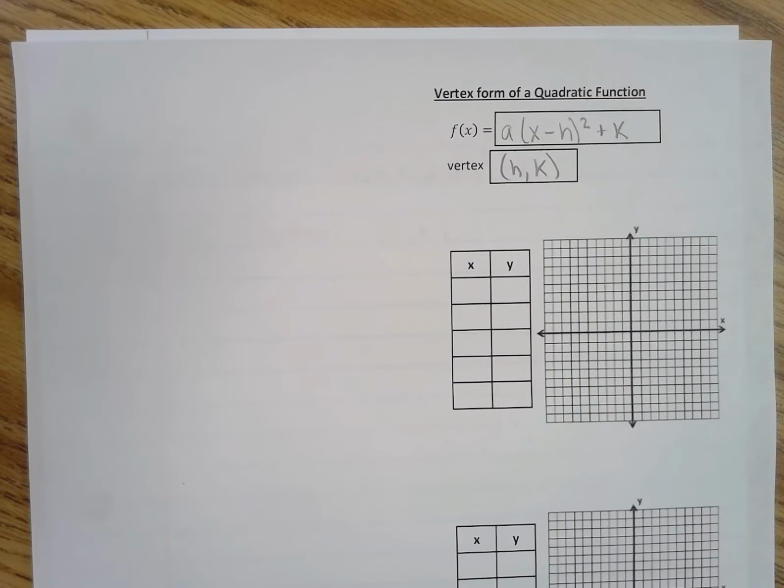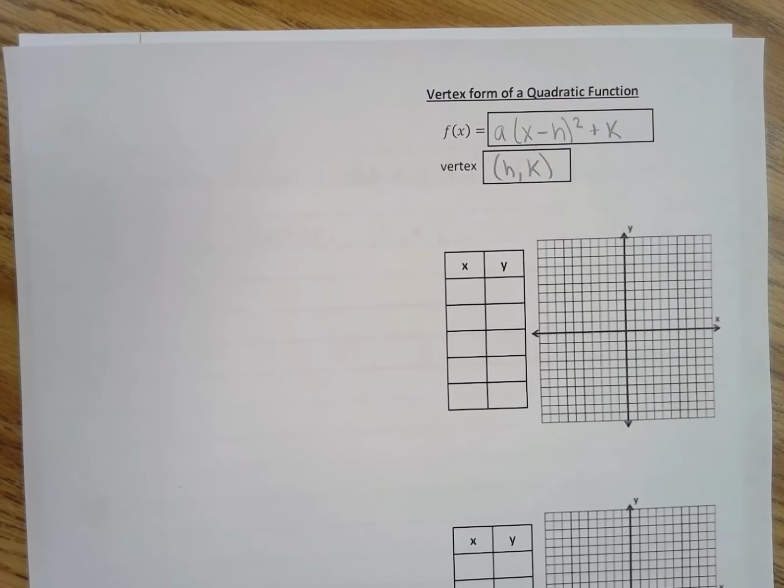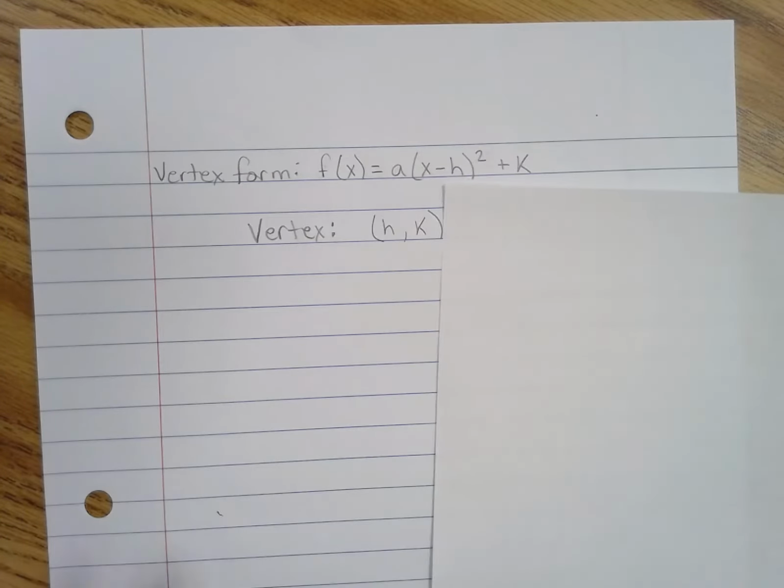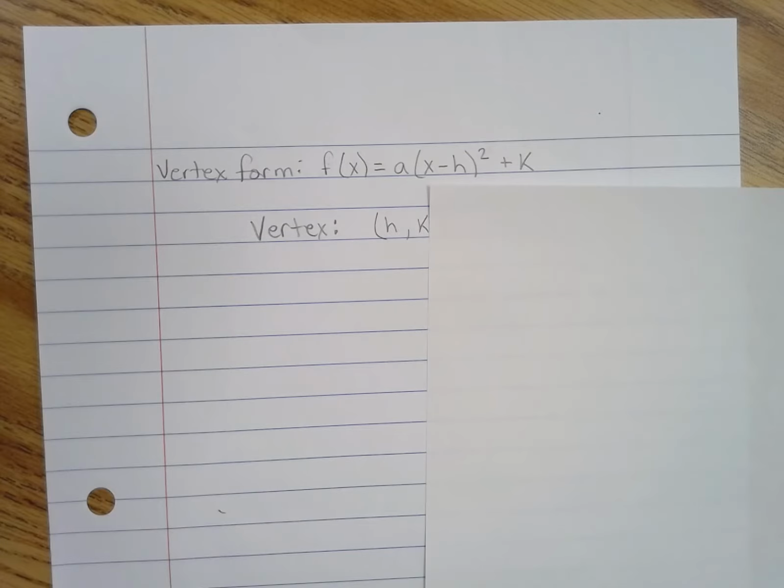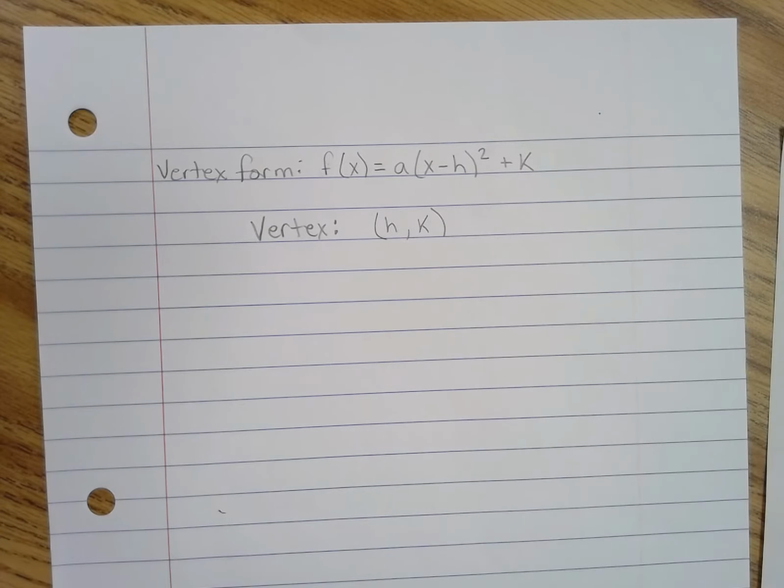In this lesson, you will learn how to work with the vertex form of a quadratic function. We will first learn how to identify the vertex from the vertex form, and then we will practice graphing them in vertex form. You will need the graph sheet that was provided to you, as well as a sheet of notebook paper. So let's first start on the notebook paper, just jotting down some notes.